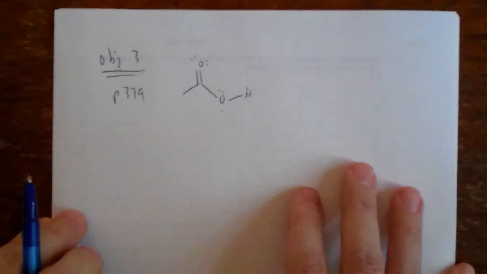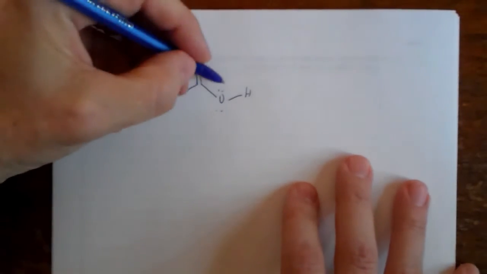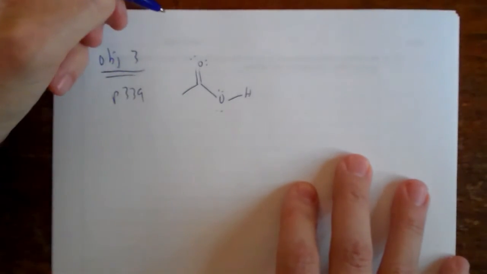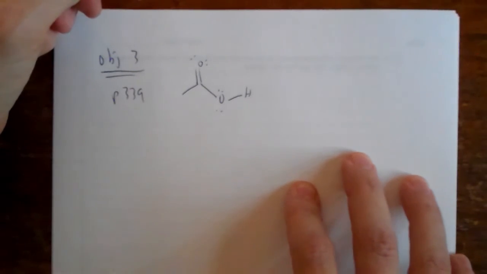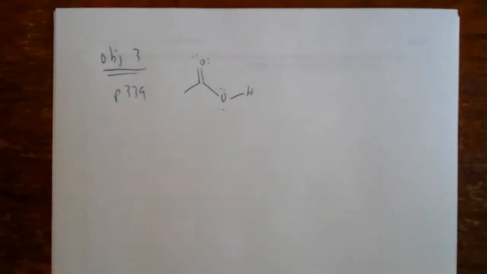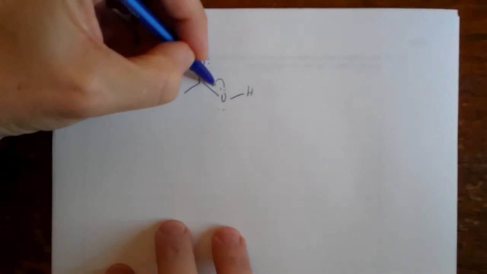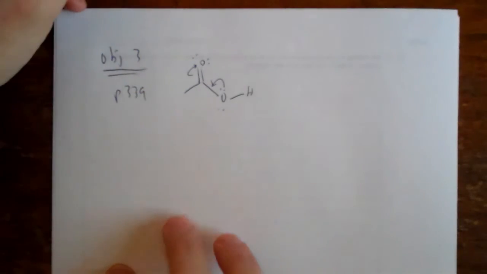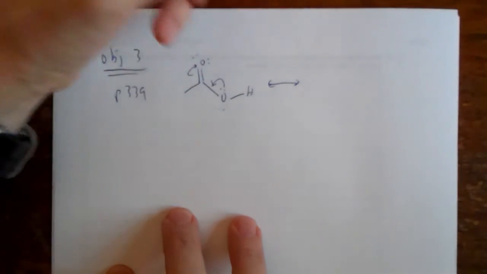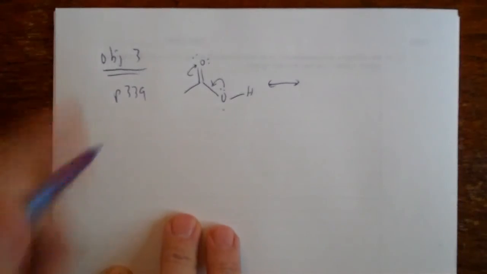But let me draw it out for you. One of the important things to remember with resonance structures is that, first of all, only electrons are moving, and secondly, as much as possible, all atoms have got to retain their octet. Okay, so let's show how we can move electrons here, boom, and boom, and we'll see that all the atoms have retained their octet. Only electrons have moved. And what have I drawn there?